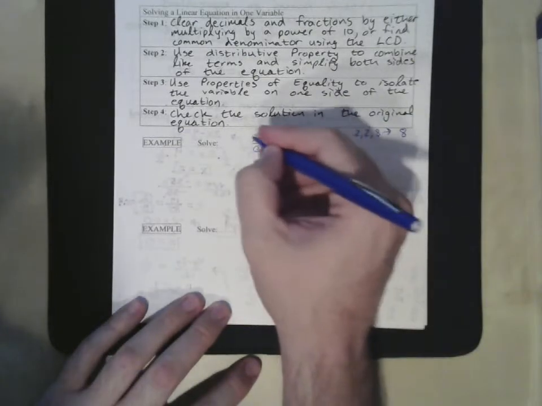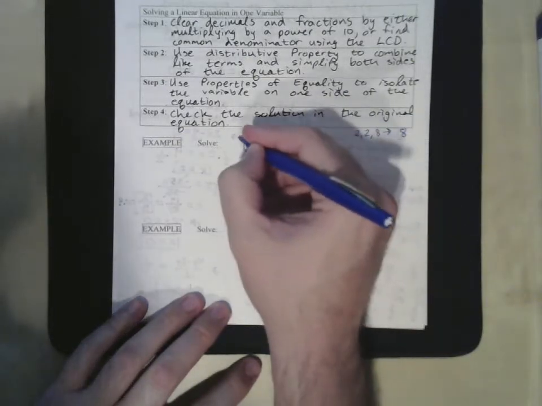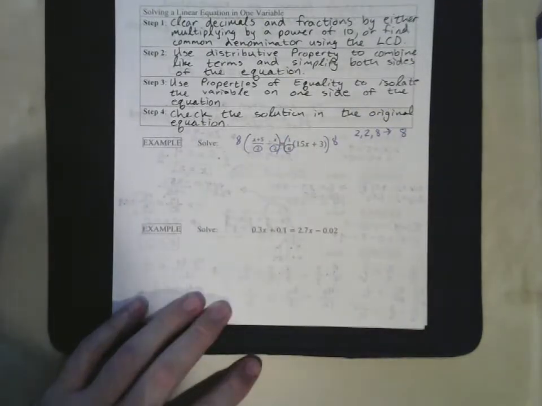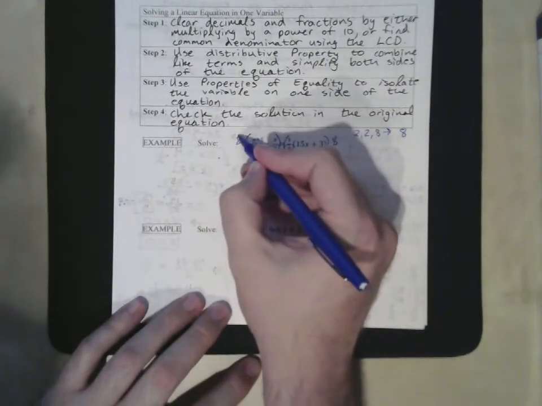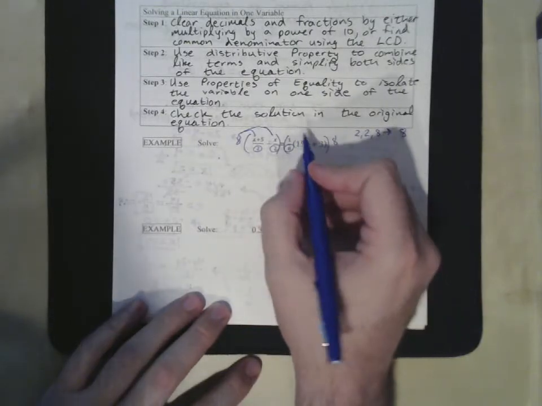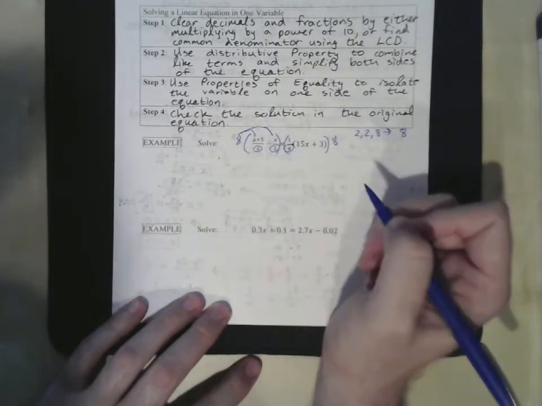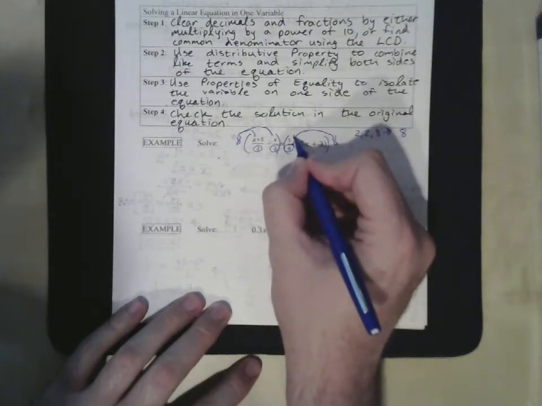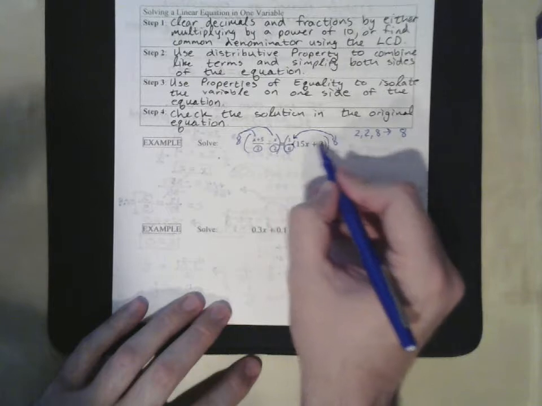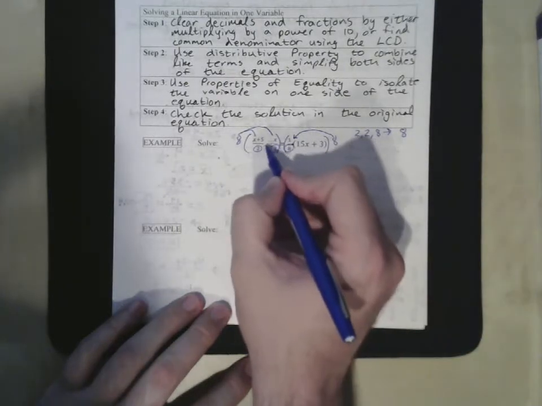So I'm going to multiply this whole side of the equation by 8, and I'm going to multiply this whole side of the equation by 8. So this 8 is going to get distributed. Now this looks like it should be distributed, but since this is multiplication right here, this actually only gets multiplied once to the 1/8, because it's multiplication and multiplication, whereas this has the subtraction symbol.